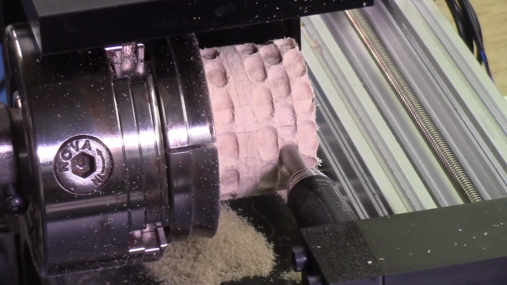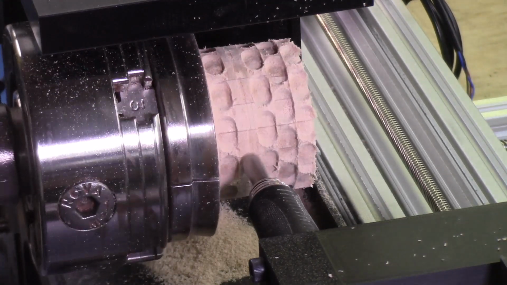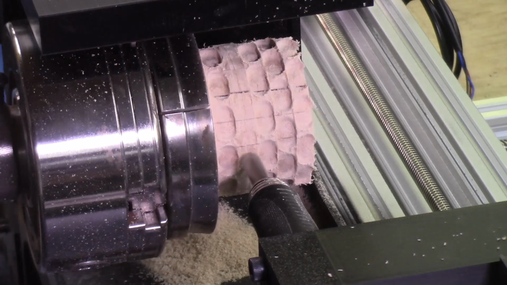And there's just 2 layers I'm cutting here. That's the first layer. And then I'm cutting the second layer.